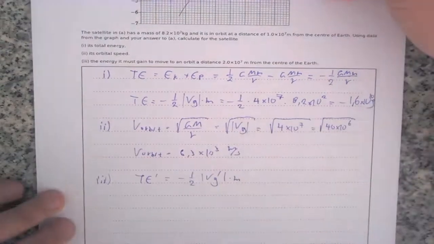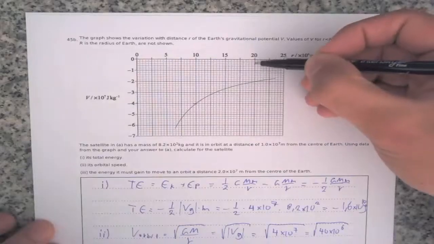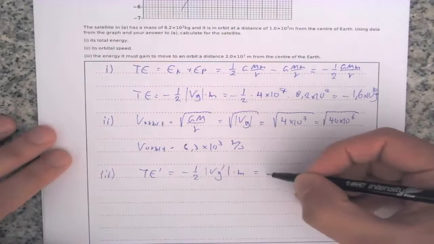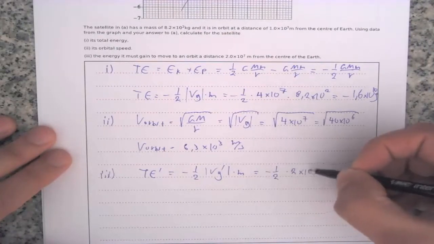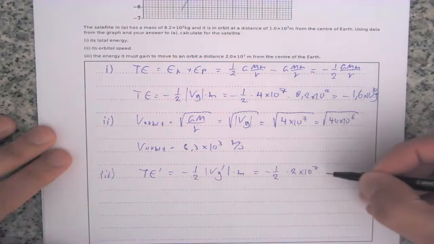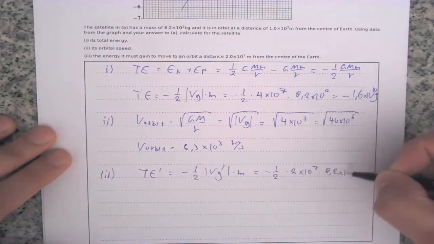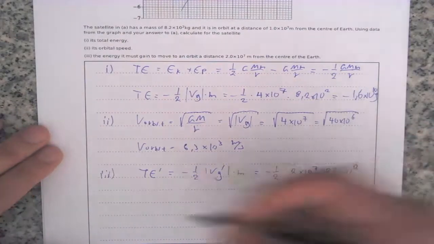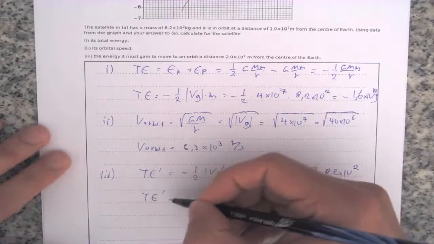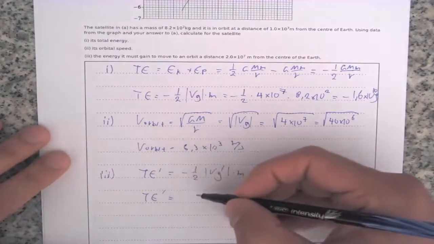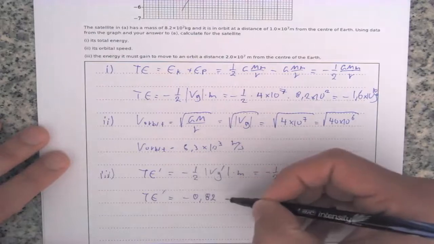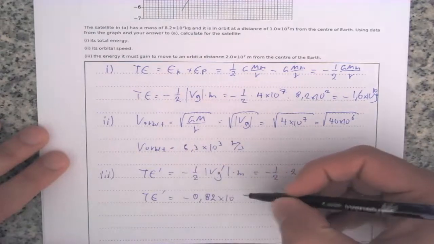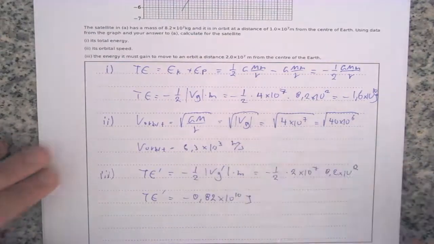At 2 times 10 to the power of 7, it has this value. So you substitute here: minus 1 over 2 times 2 times 10 to the power of 7 times 8.2 times 10 to the power of 2. If you do the math, the new energy will have a value of minus 0.82 times 10 to the power of 10 joules.